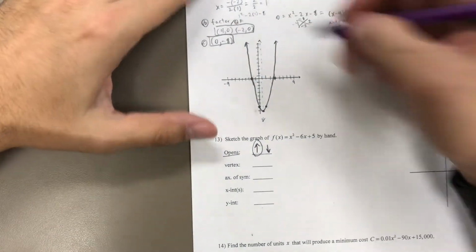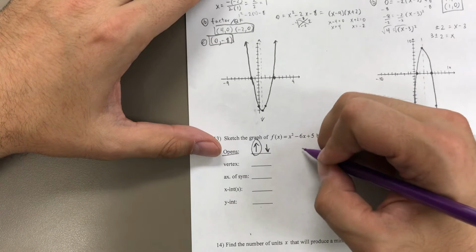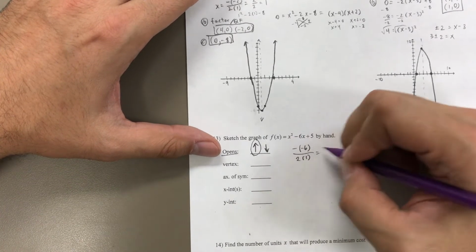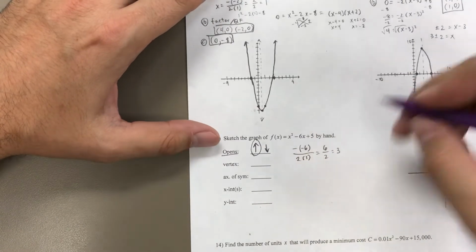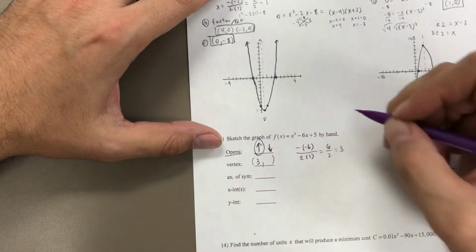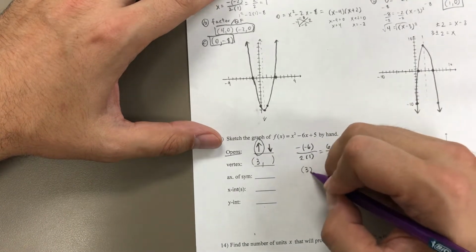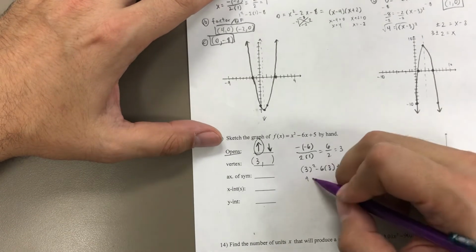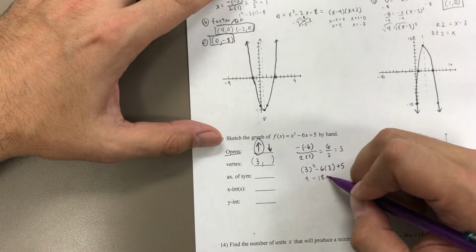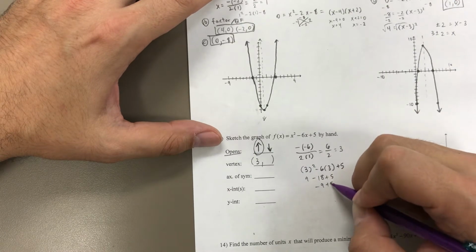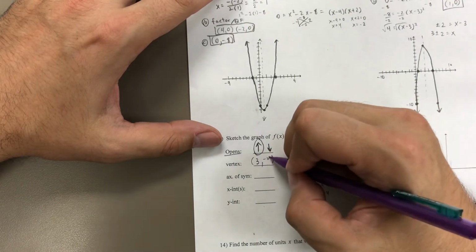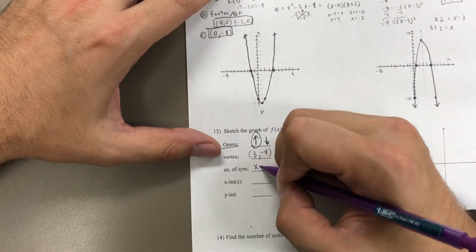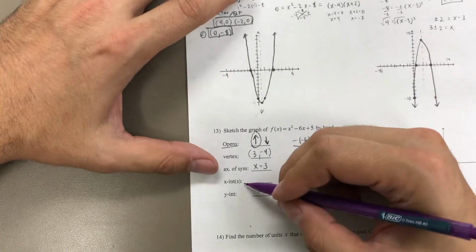Now we can find the vertex using the same method that we did before. Negative b, so negative of negative 6 over 2a, so 2 times 1. So we get positive 6 over 2, which is 3. So that's the x value of our vertex. Then we plug in 3, we get 3 squared minus 6 times 3 plus 5. So that's 9 minus 18 plus 5, so negative 9 plus 5, which would be negative 4. So the vertex is 3, negative 4. Axis of symmetry, so that's a vertical line, so it's going to be the x value of the vertex. So x equals 3, easy enough.